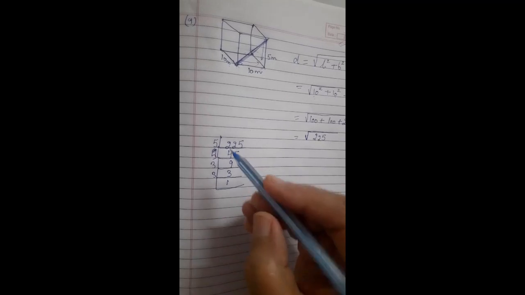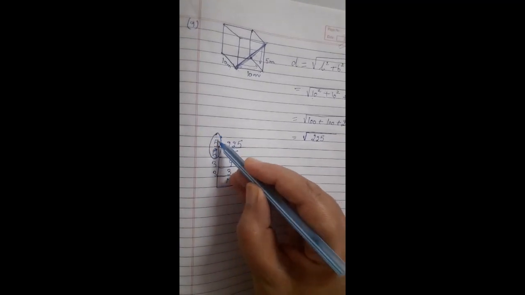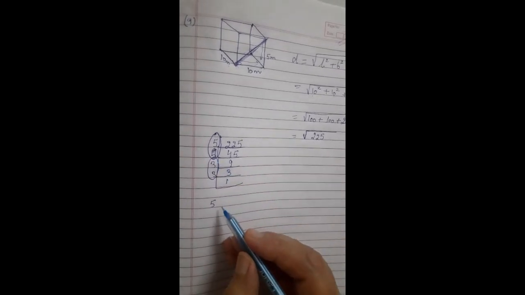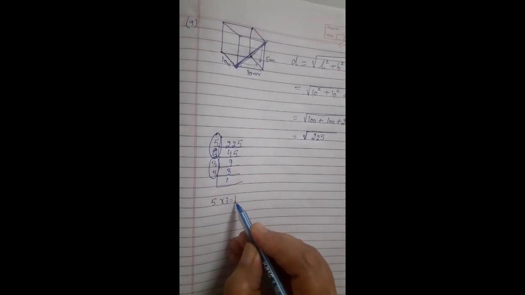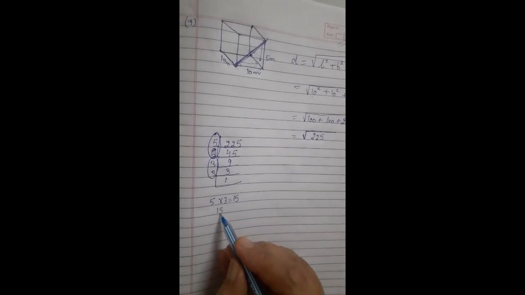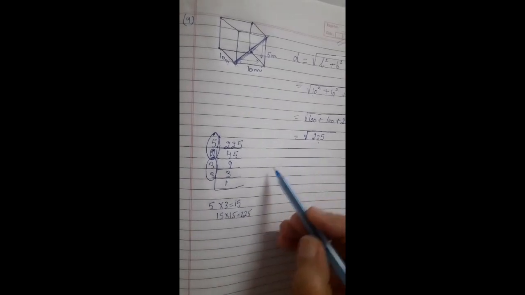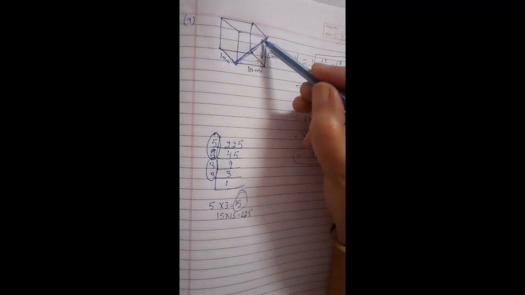Now to find the square root, what we do, from the pair of 5 and 5 I will take only a single 5, and from the pair of 3 and 3 I will take only 3. So 5 threes are 15, means 15 into 15 is 225. So what is the square root of 225? It's 15. So when I find the square root, this radical sign gets removed. So it comes to 15 meters, means 15 meters is the largest length of the pole that I can place in this room.